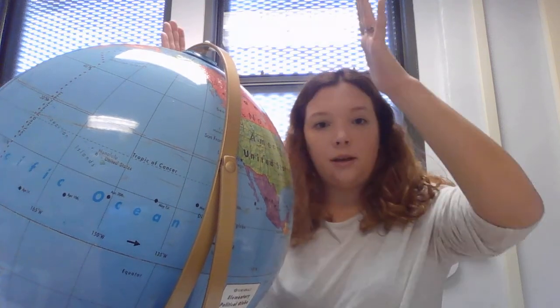It also allows us to feel the texture of any mountain chains in the world. So right here I can feel that the Himalayas are located right here because they've actually given this globe texture. We can also demonstrate how the Earth turns and how the Earth is at a tilt. You'll notice the globe isn't straight up and down, it's at a tilt, just like the real Earth is. So this is a much closer representation of what the Earth is actually like.